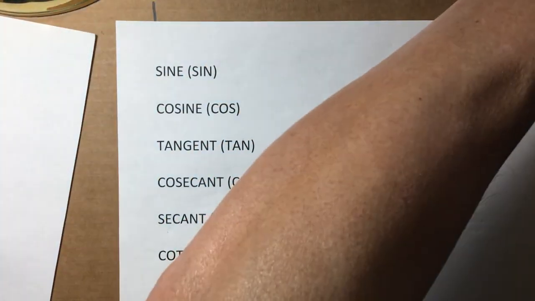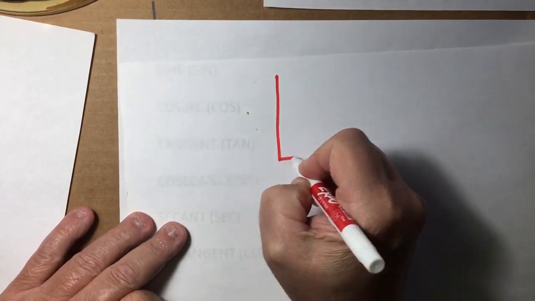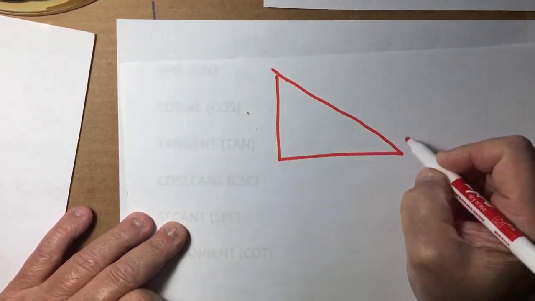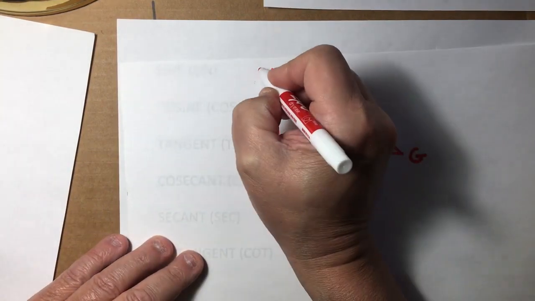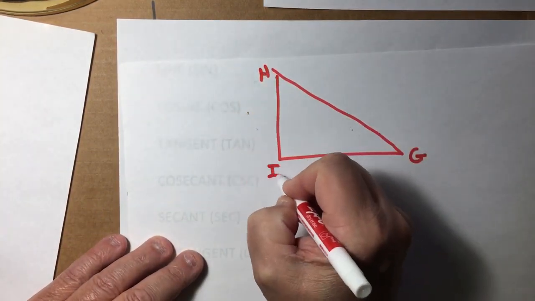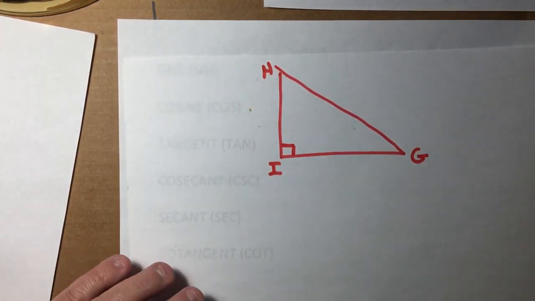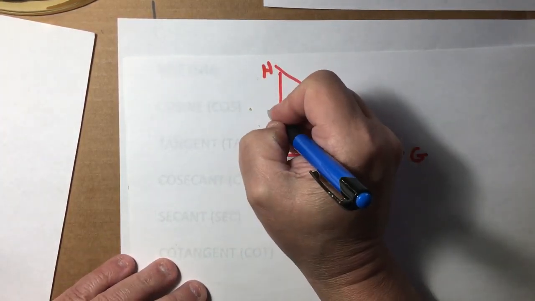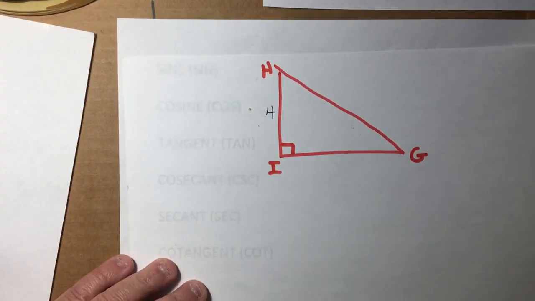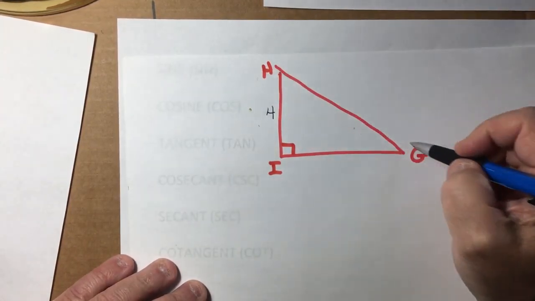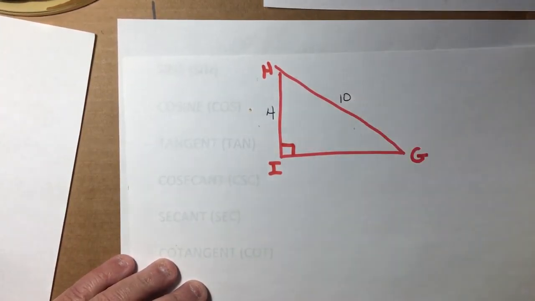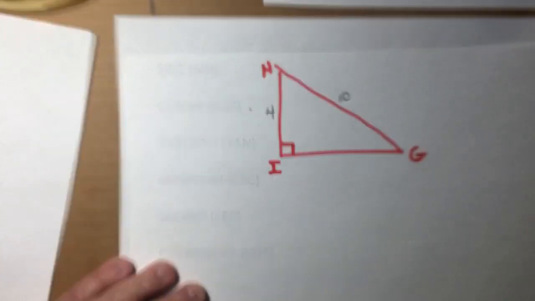Let's say we have a triangle. Let's call it GHI. It's a right angle. We do some measurements, and this turns out to be 4 inches. And we do a measurement here, and this turns out to be 10 inches.